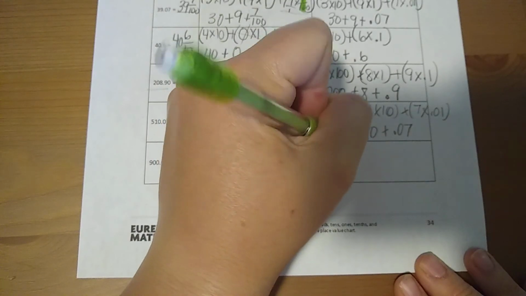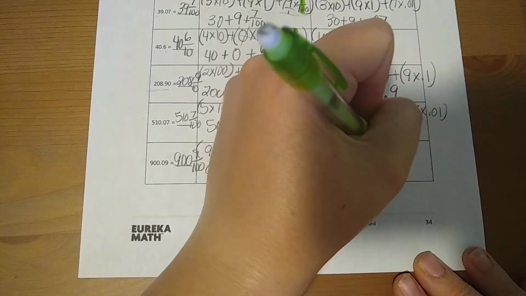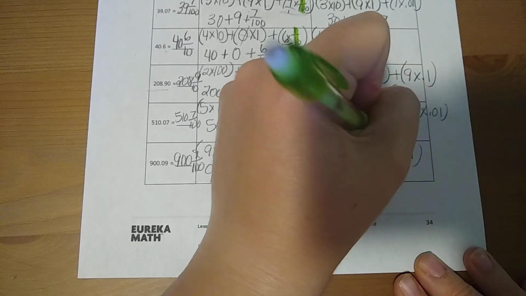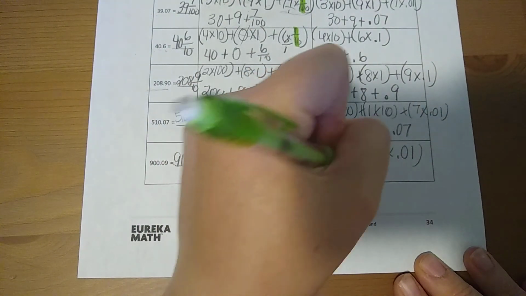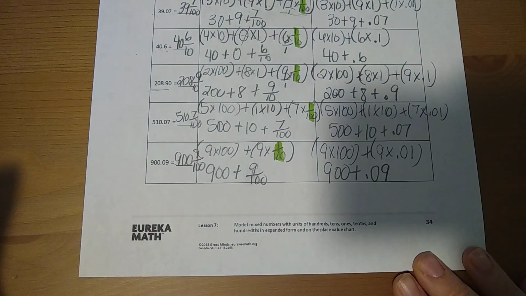9 times 100 plus 9 times 100th. So 9 times 100 equals 900 plus 9 hundredths. All right. So once you finish that, you're done with lesson 7. Congratulations.